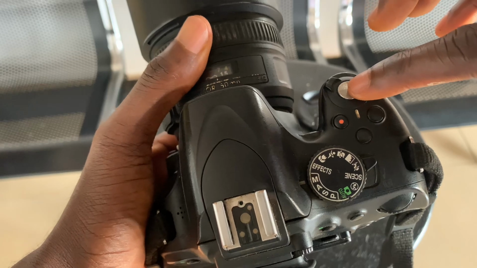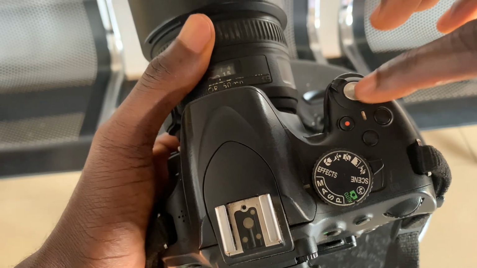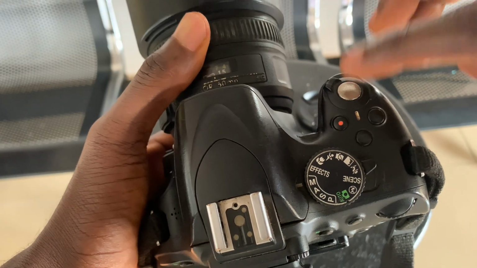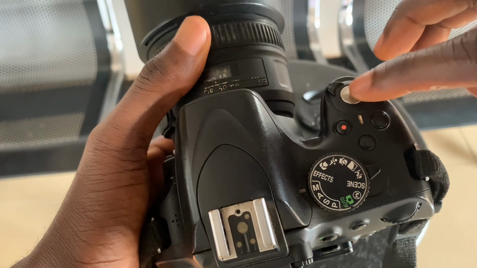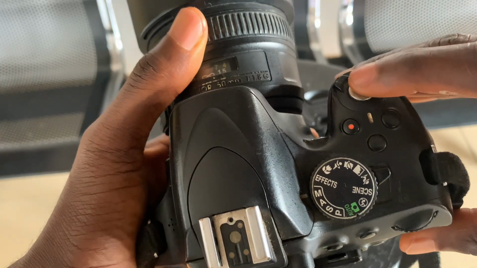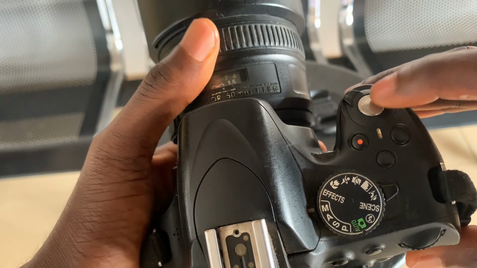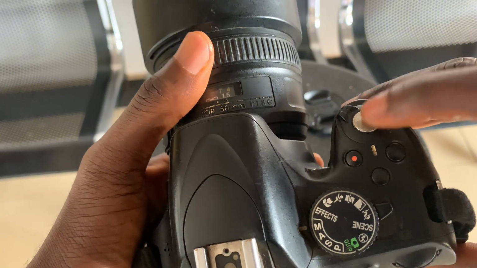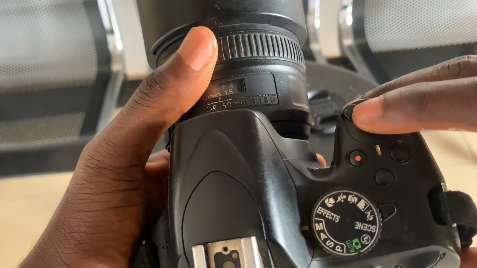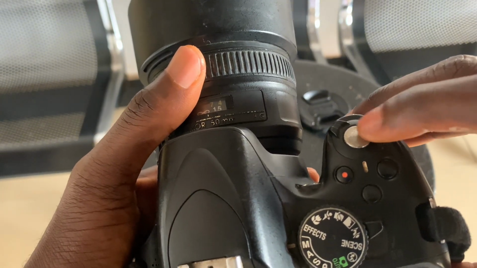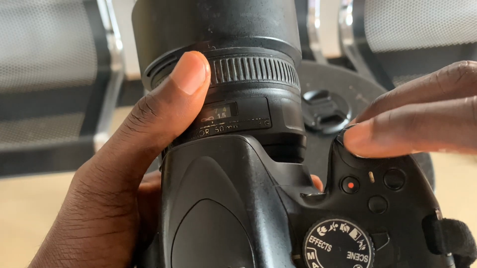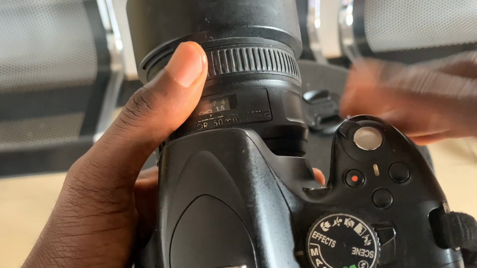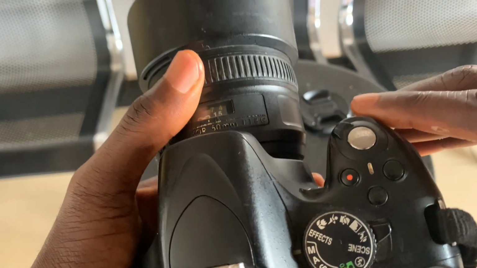Now this is known as the shooter's button. This is where you see the photographer. Once he holds onto it, this is where the capture happens. If I want to snap now, this is where I will press to snap. So this is known as the shooter's button. It's just like when you are holding your phone to snap. There's a capture button there.